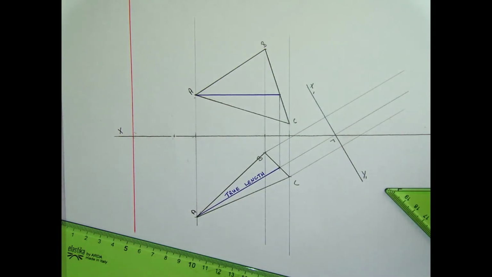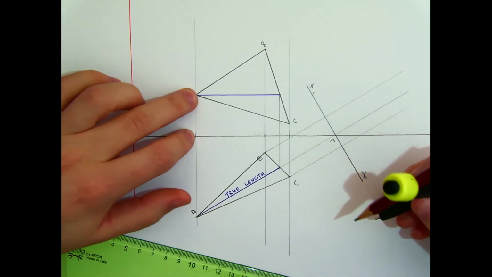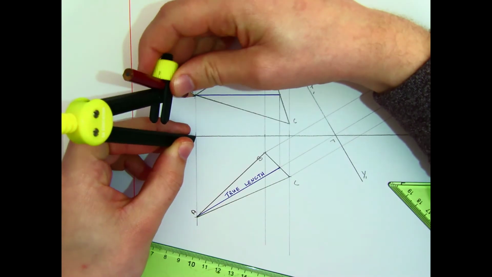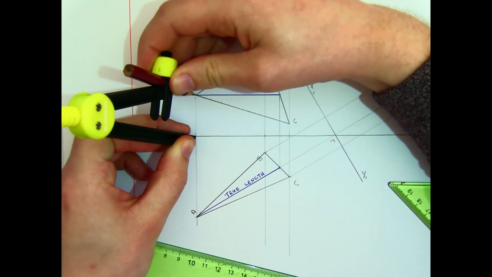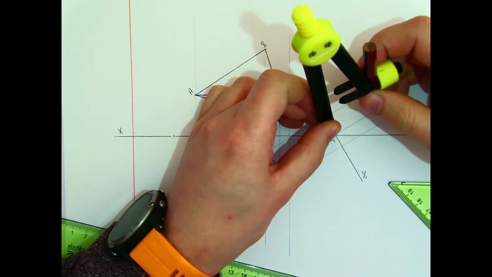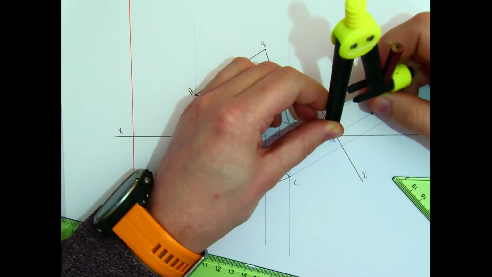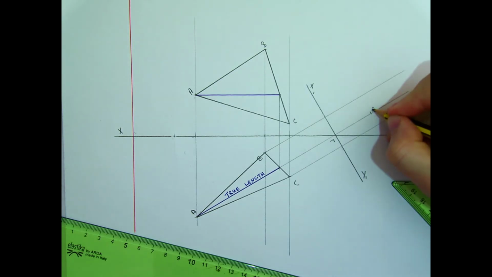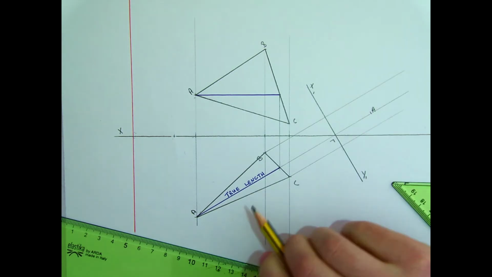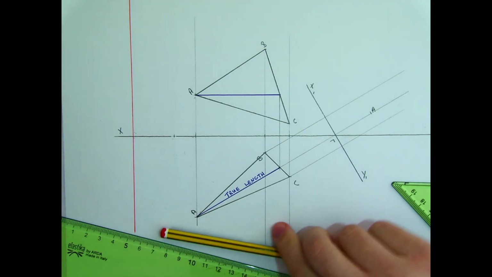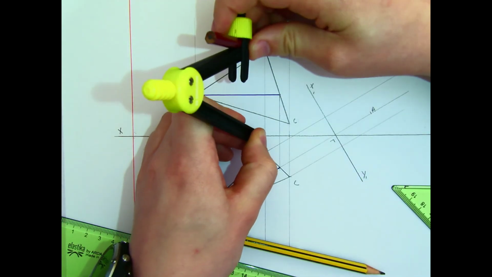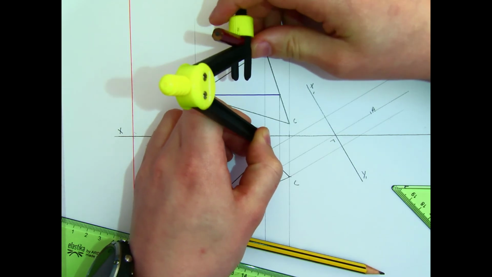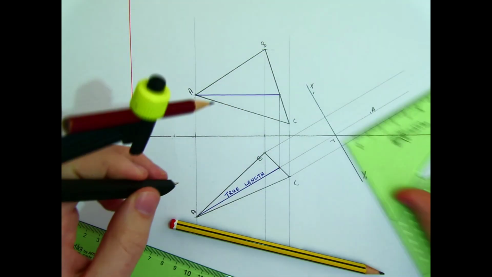So point A has an altitude, we're told, of 30, so I can either measure it up with my compass or measure it with the set squares. Altitude of 30, and I'm going to mark that up from my x1, y1 line, and this is going to be point A. It is also the horizontal line, a point view of that horizontal line. B, again copying the distance and marking that up here.